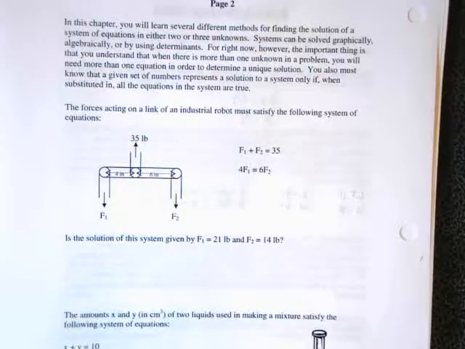In this chapter, you will learn several different methods for finding the solution of a system of equations in either 2 or 3 unknowns. Systems can be solved graphically, algebraically, or by using something called determinants, whatever the heck those are. We'll find out what that means later. For right now, however, the important thing is that you understand that when there is more than one variable in a problem, you need more than one equation to find a unique solution. You must know that any given set of numbers represents a solution to a system only if, when substituted, all the equations are true.